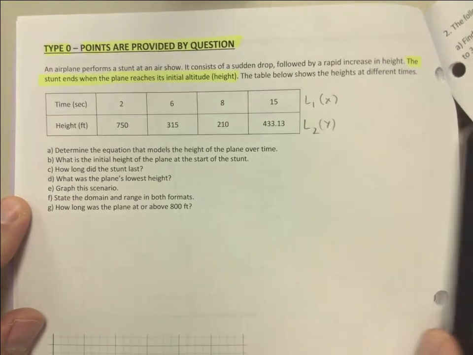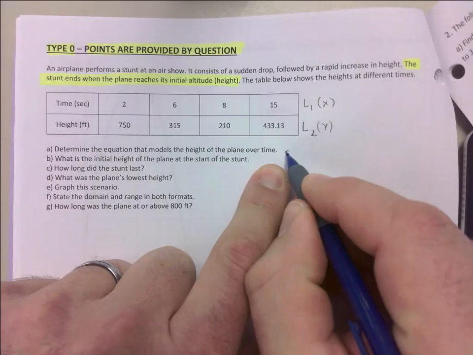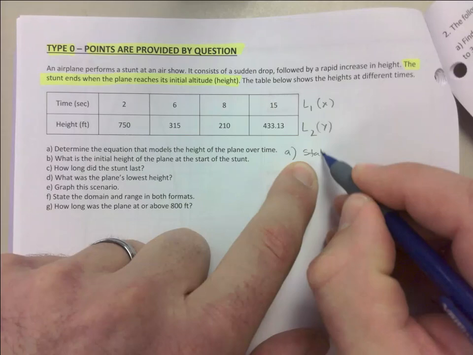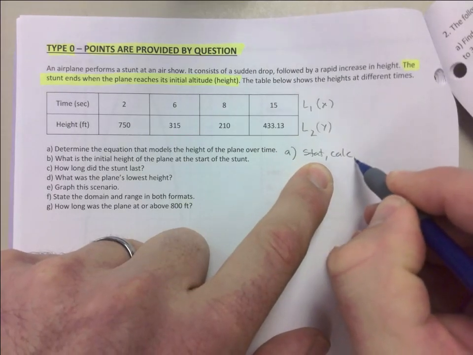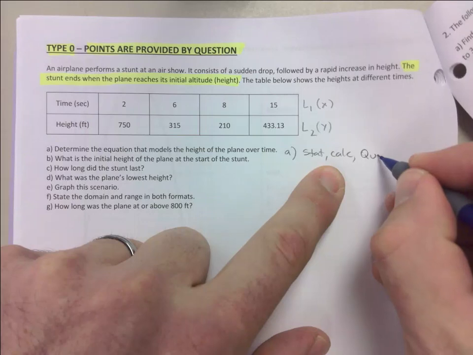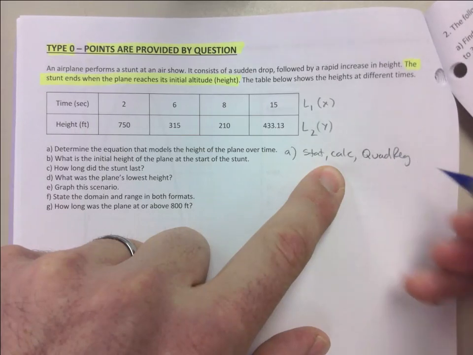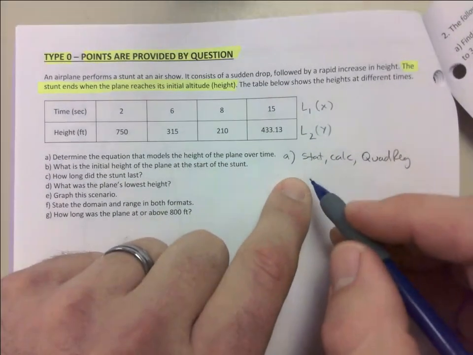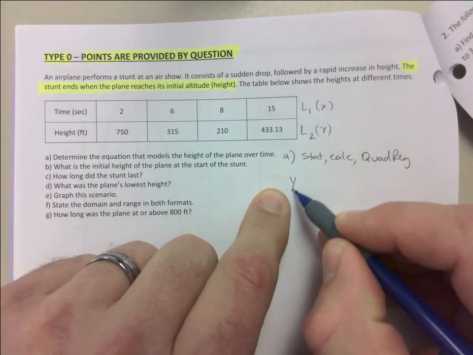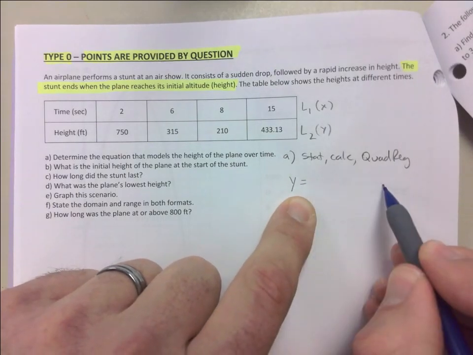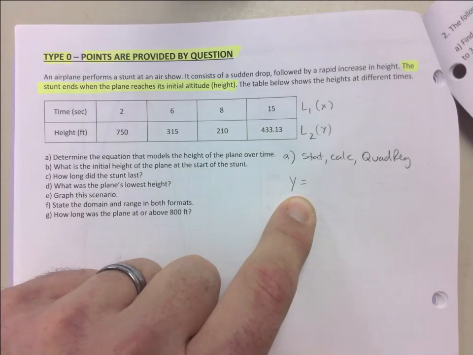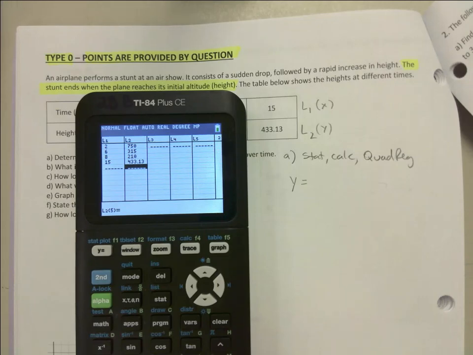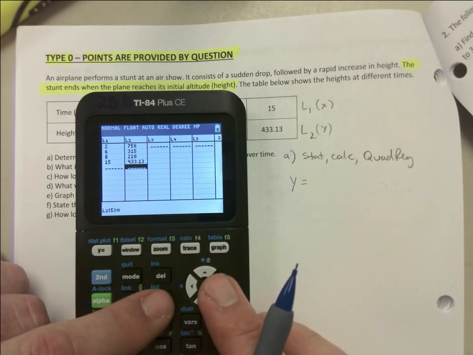So the way I ask you to answer this is as follows. You go A here, and then you'll simply say stat, calculate, quadratic regression. And that's the bare minimum that I ask you to do. And then you just go y is equal to, and you type in, you actually write down the equation. Page 49. So let's go perform the regression all together.